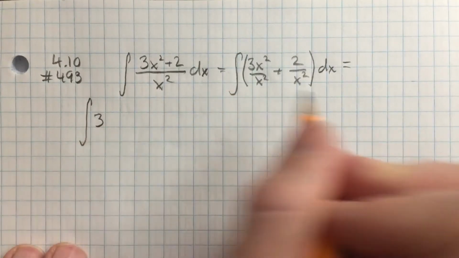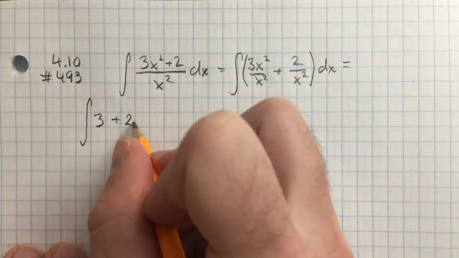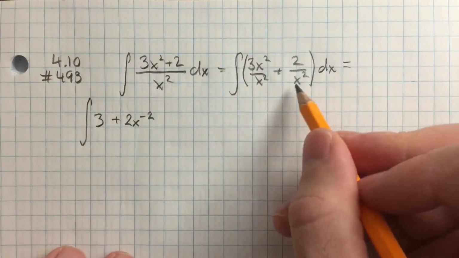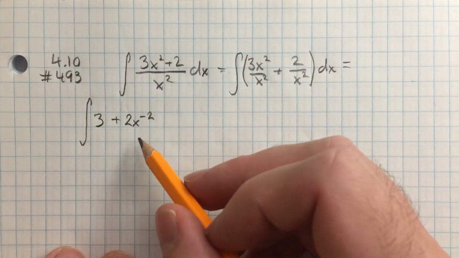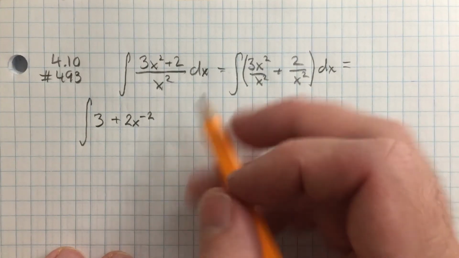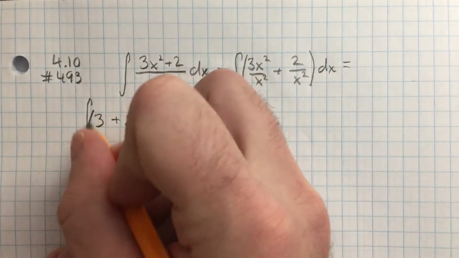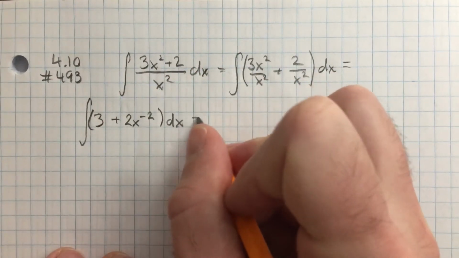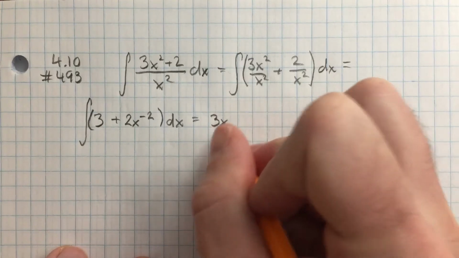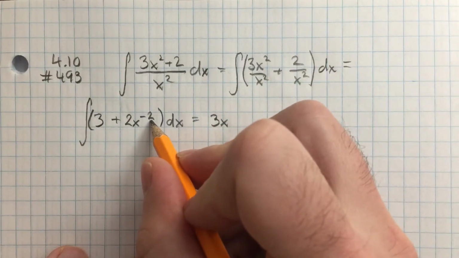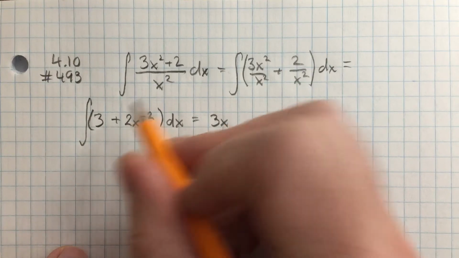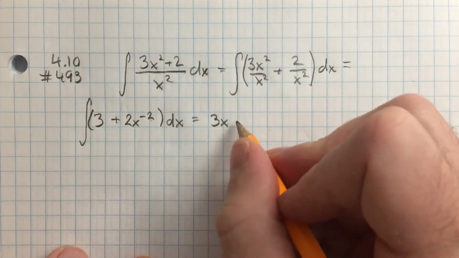And now we have 3 plus 2x to the negative 2. And of course I'm bringing that up here so I can use the reverse power rule for integrals or antiderivatives here. So now it shouldn't be too much of a problem. We should get 3x. I need to raise this up by 1 to negative 1 and then multiply by the reciprocal of the new power. So it'll just be a negative 1 out here, really. Right? 1 over negative 1 is just negative 1 back again.